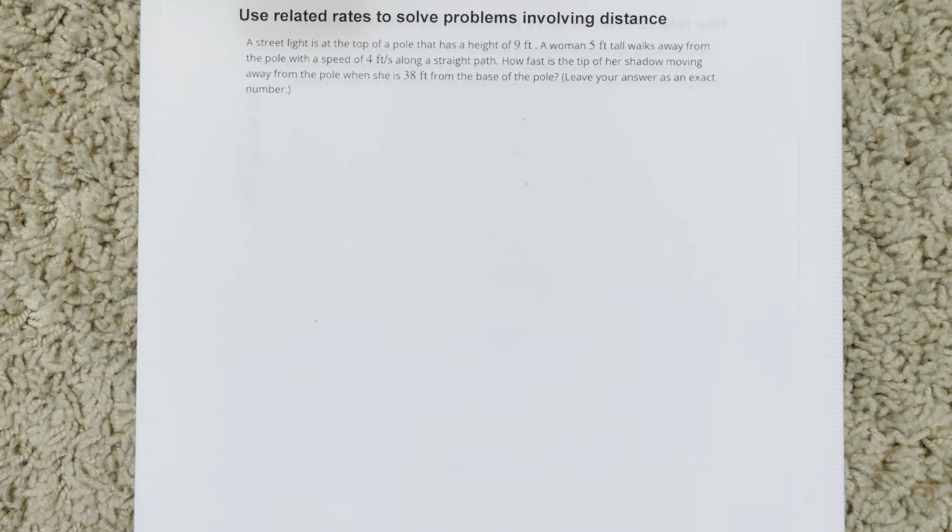In this video, we're going to use related rates to solve problems involving distance. It says a street light is at the top of a pole that has a height of 9 feet. A woman 5 feet tall walks away from the pole with a speed of 4 feet per second along a straight path. How fast is the tip of her shadow moving away from the pole when she is 38 feet from the base of the pole?